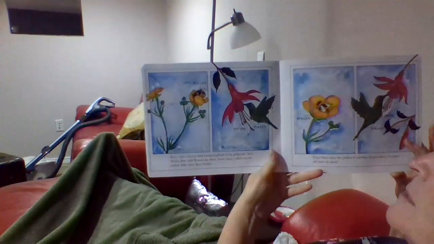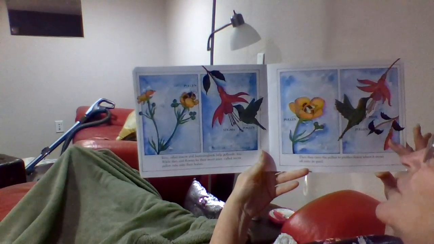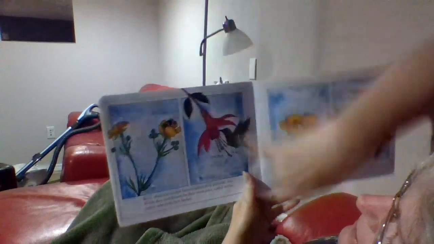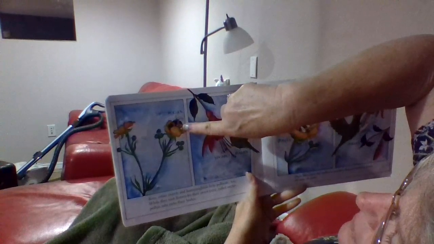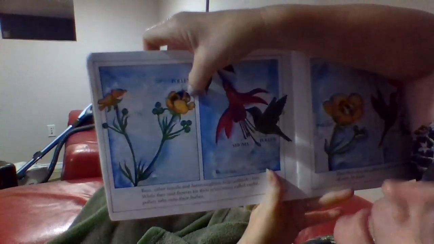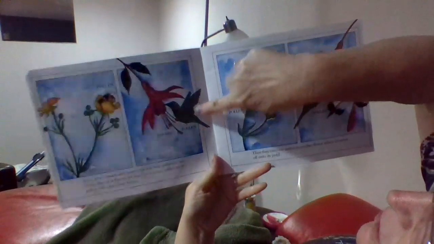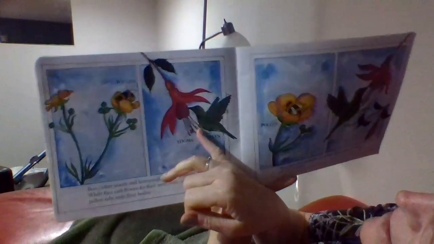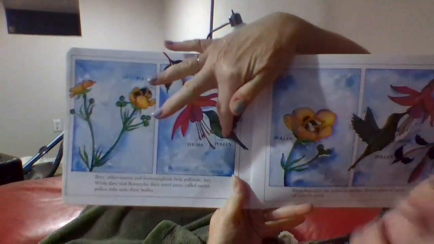Bees, other insects, and hummingbirds help pollinate too. While they visit flowers for their sweet juice, called nectar, pollen rubs onto their bodies. So when a bee goes into a flower, that powder that was inside the flower gets on the bee's body. See how it's on its little body? Hopefully you can see that. And then same thing with a bird or a hummingbird. They get in there and the pollen gets on their little tummy. See how the pollen's getting on the bird's tummy? Right there.